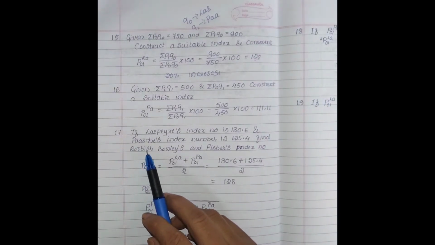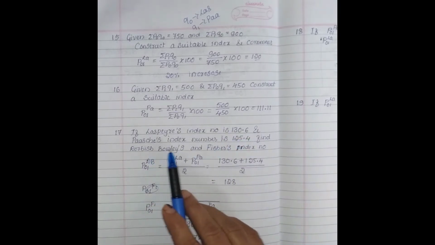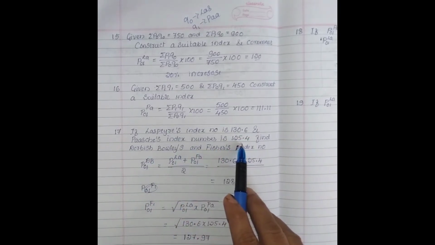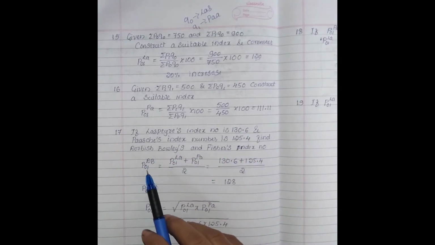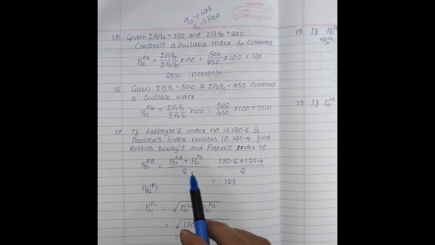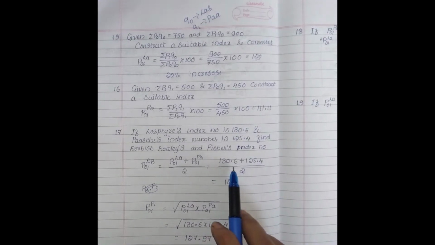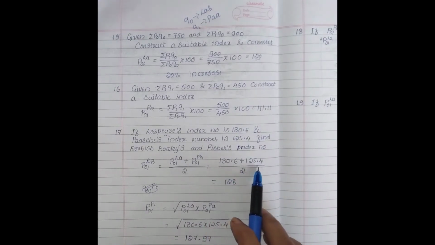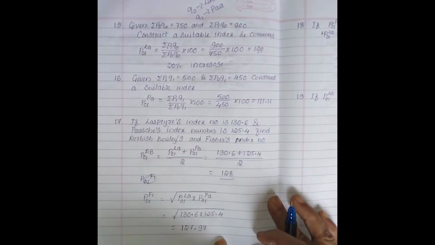Then the 17th question. If last year's index number is 130.6 and past year's index number is 125.4, find the Dorbish and Fisher's index number. Then P01 of Dorbish is P01 of last year's plus P01 of past year's divided by 2. You already know this formula. Just we are substituting the values. 130.6 plus 125.4 divided by 2, the answer is 128.